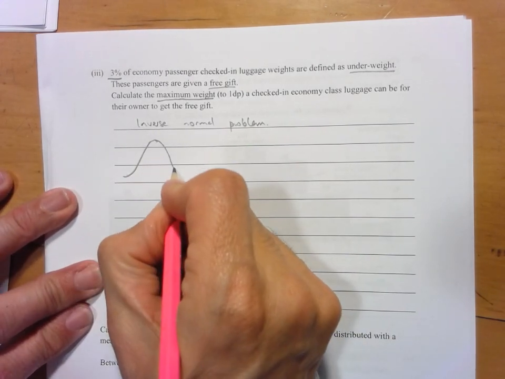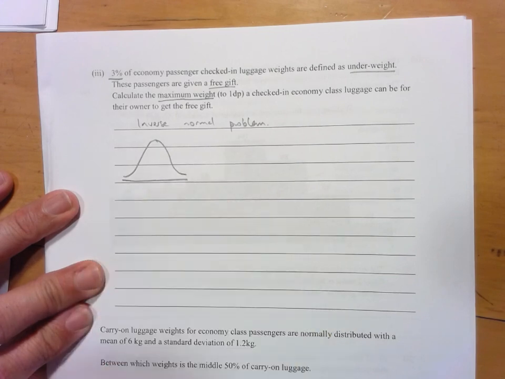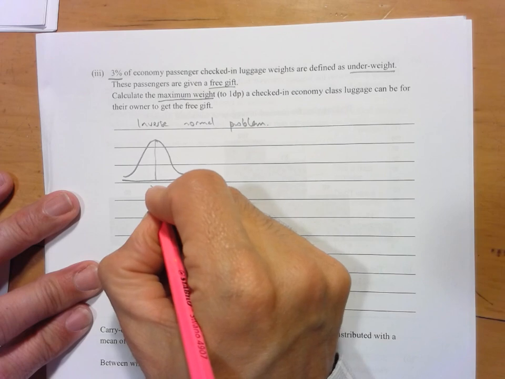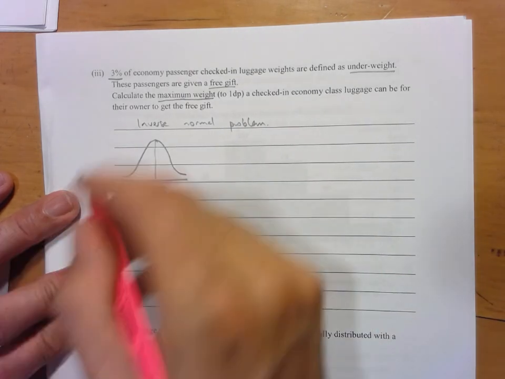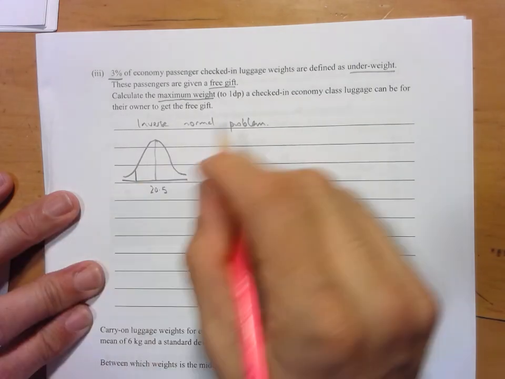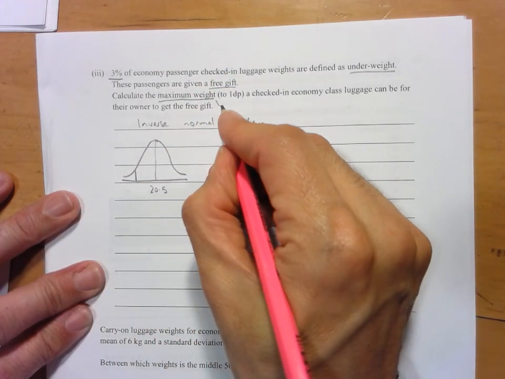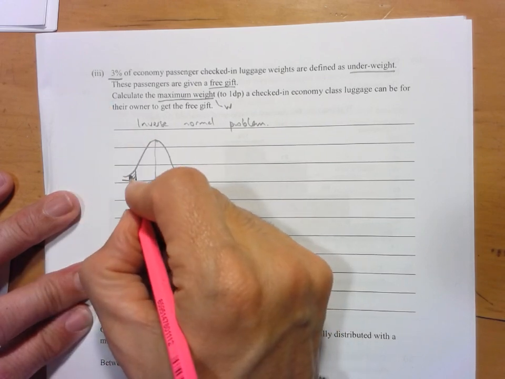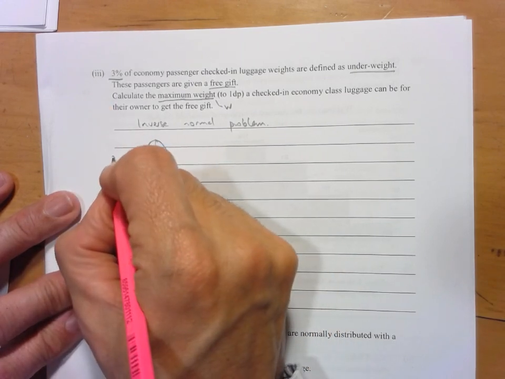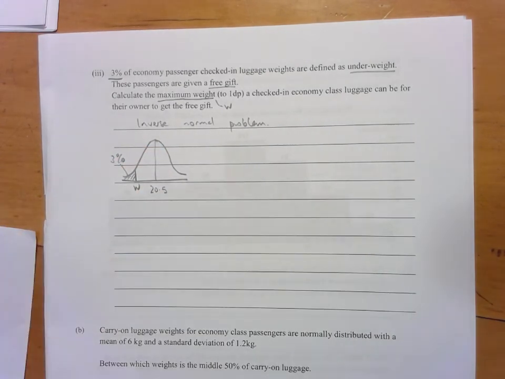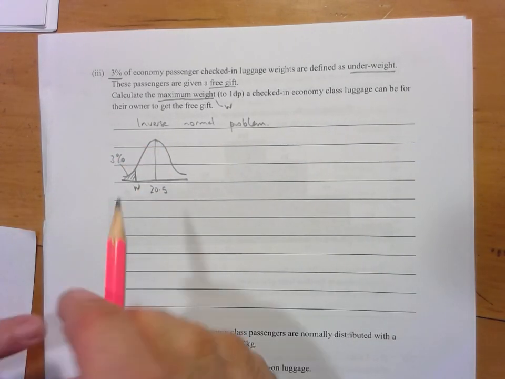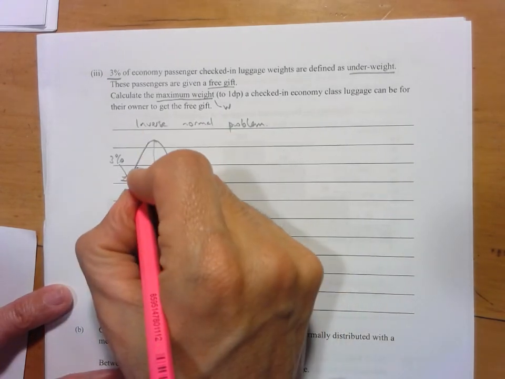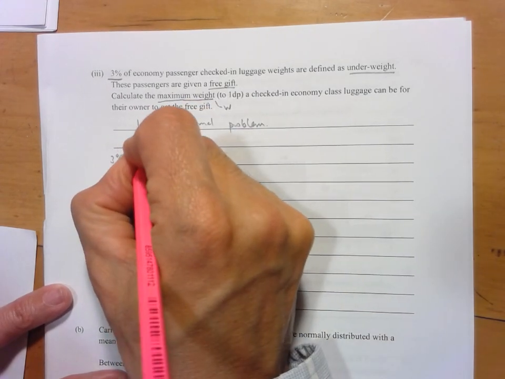Here's our normal curve, our normal distribution of bag weights. Again, our mean is 20.5. And somewhere down here there's a maximum weight. Let's call that W. That's W. And below that are 3%. If this portion is 3%, this portion here must be 47%.